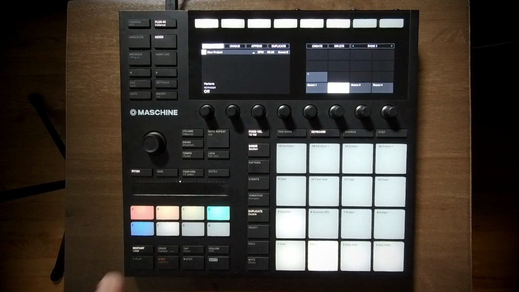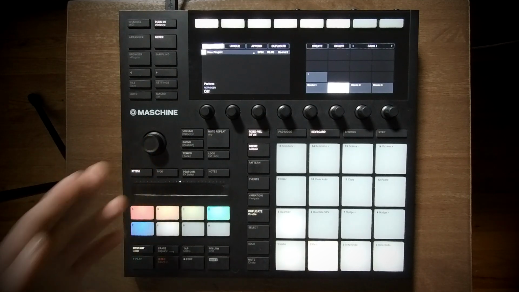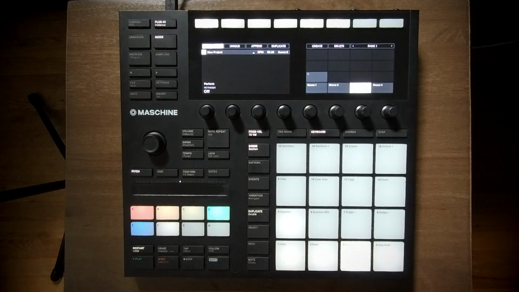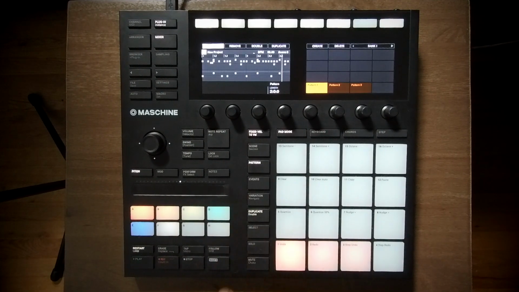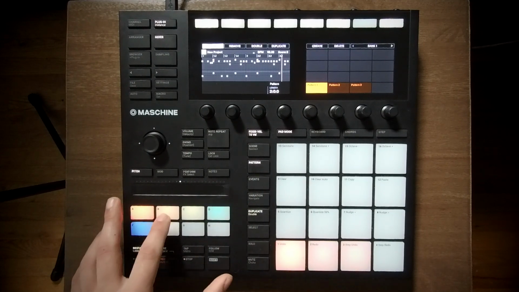We'll do one more just so you can really get acquainted with it. And then after this, you can watch my corresponding video on how to arrange your scenes as a song using the arrangement feature on the Maschine, right? So we'll go to scene 3. Now we want our drums and our bass. Go to pattern. Drums, keep the active pattern.